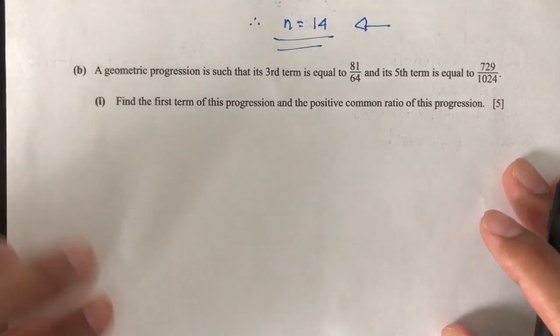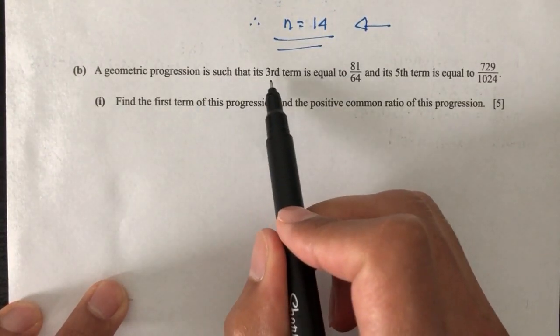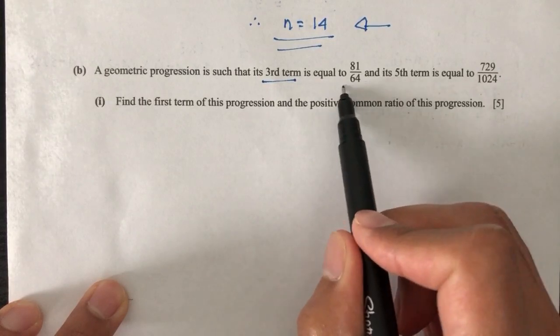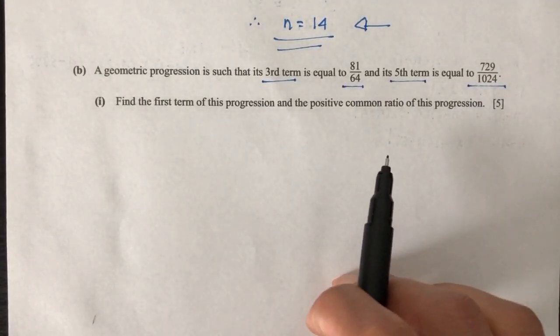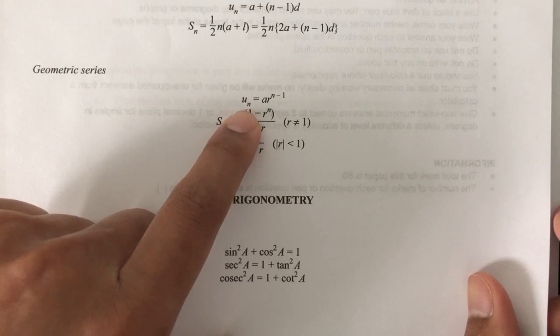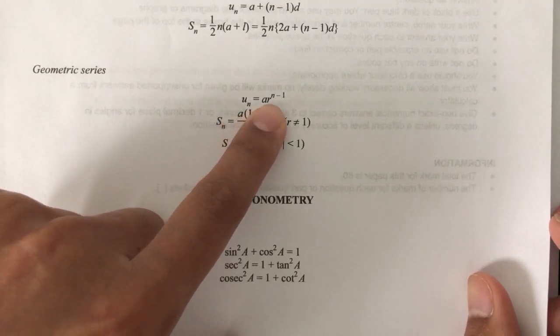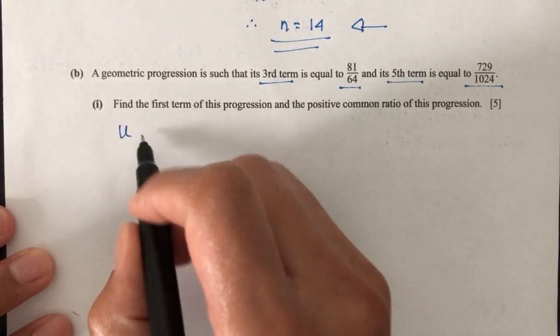Now moving on to part B. A geometric progression is such that its third term is equal to this and its fifth term is equal to this. Again, from the question paper, we have the formula here for the geometric series. This is the nth term: u of n equal to a r to the n minus 1.